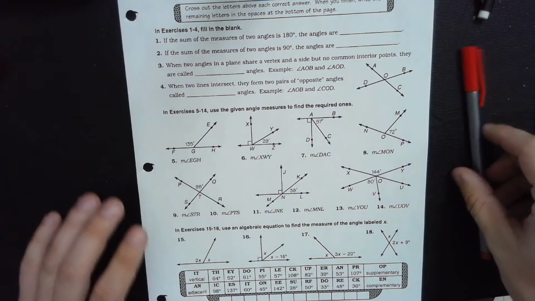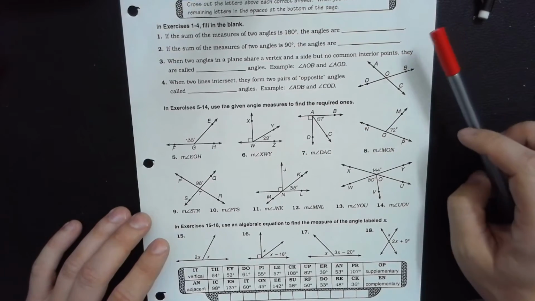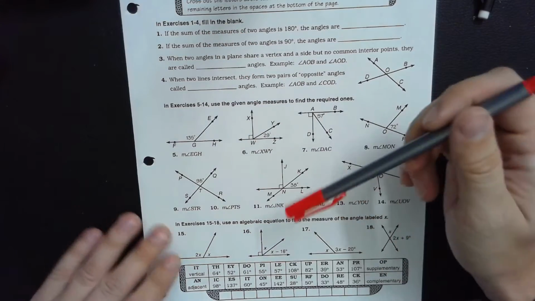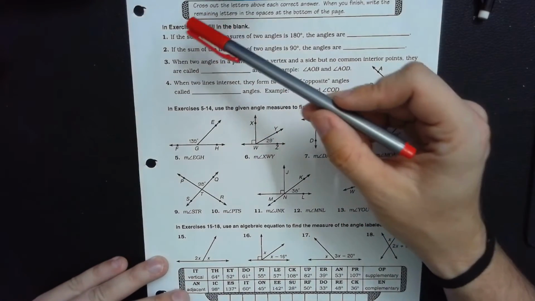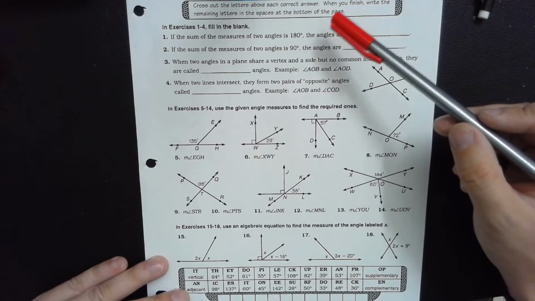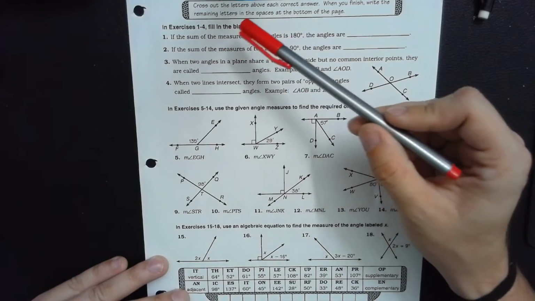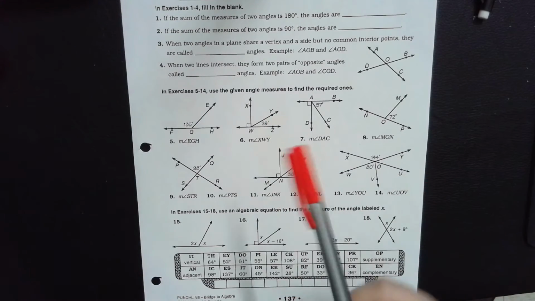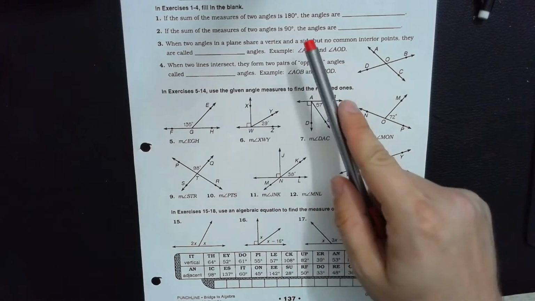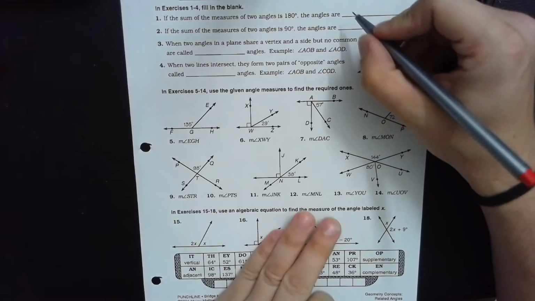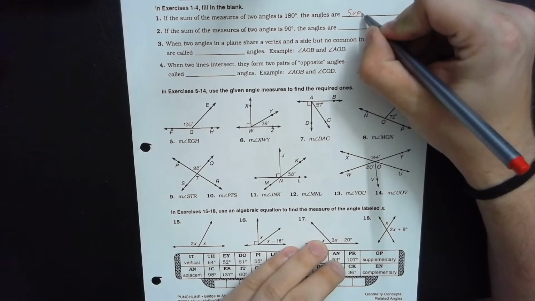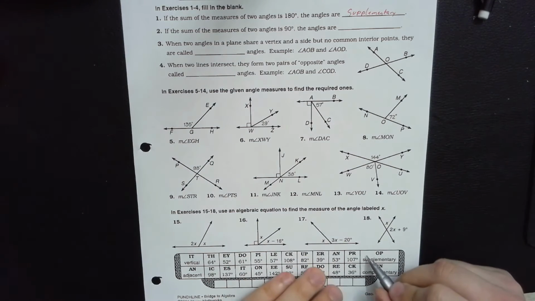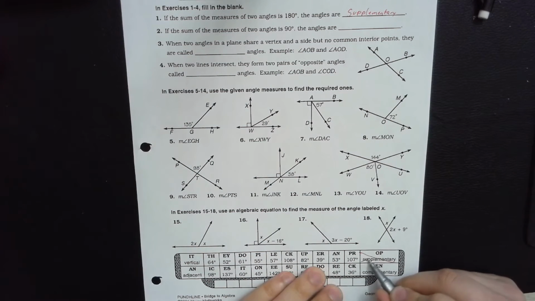But the homework tonight follows this. Now, let's see. For this one, for the puzzle piece at least, it wants you to cross out letters above for each correct answer. Then when you finish, write the remaining letters in the spaces at the bottom. So for example, number one, the sum of angles which form 180 degrees, those angles would be supplementary. So that would be here, so I'll cross it out.